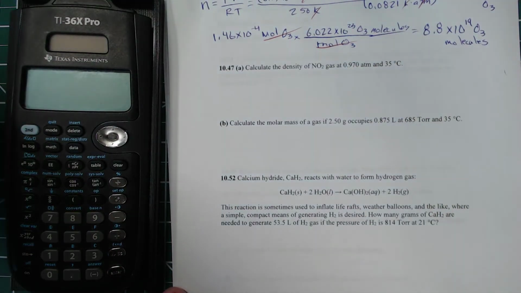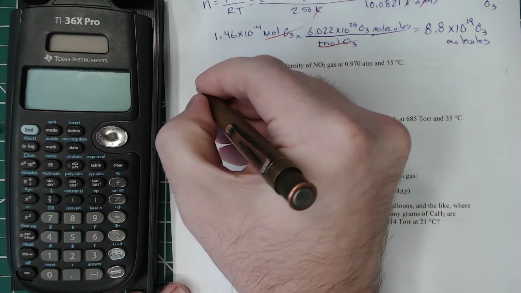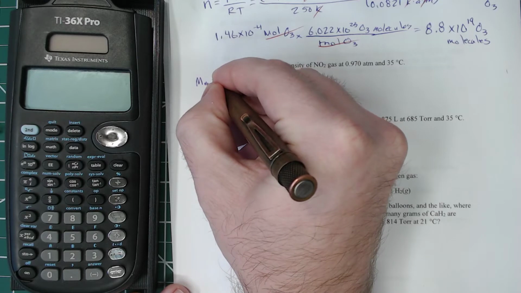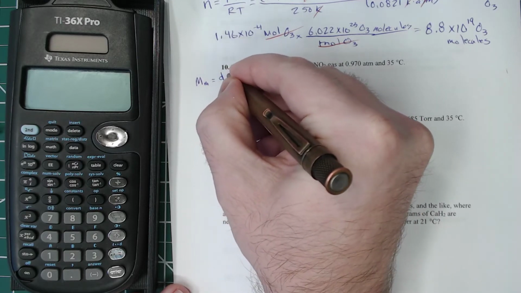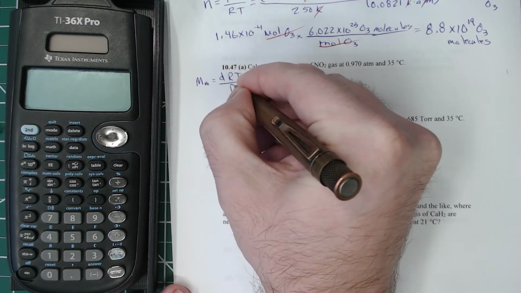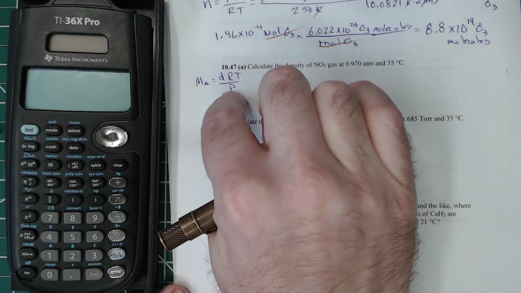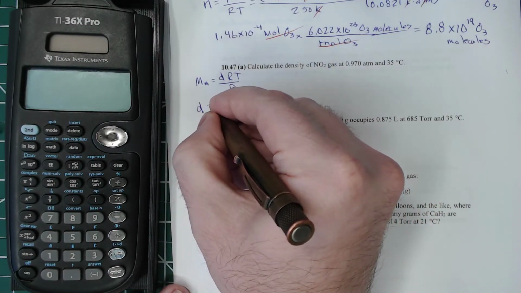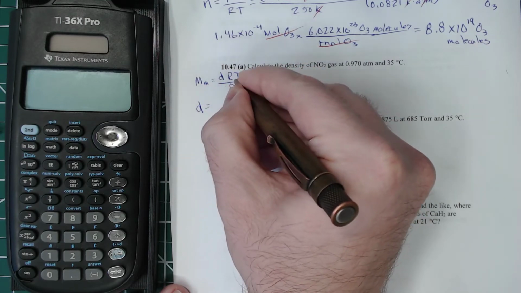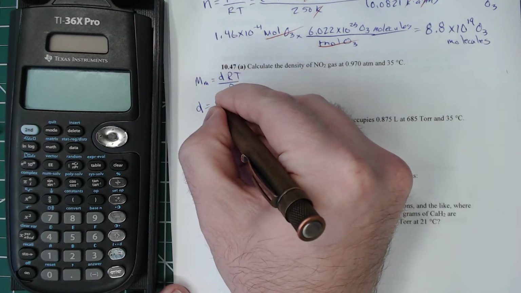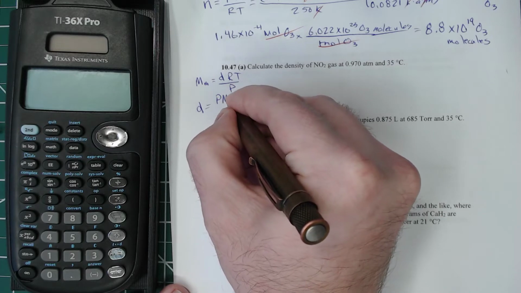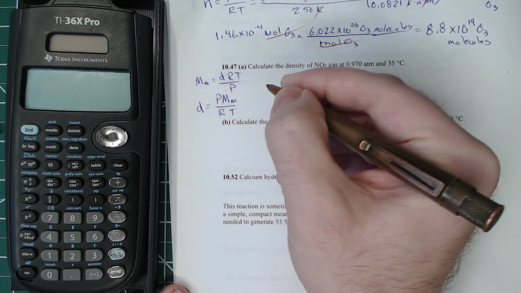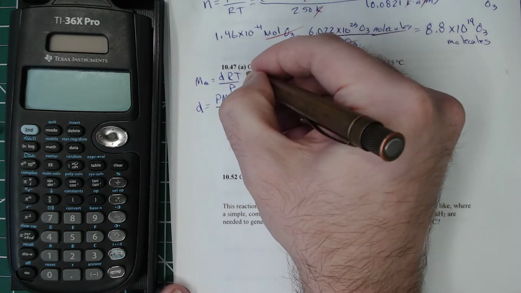So if we write out our equation, that molar mass is equal to dRT over the pressure, and then we solve that equation for density. So density, we'll cross multiply the P there, and then we'll divide by RT. So we'll get pressure times the molar mass over RT. That will give us the density.